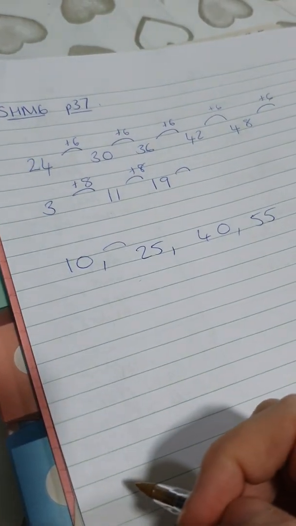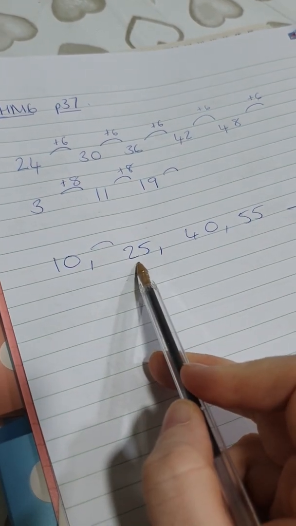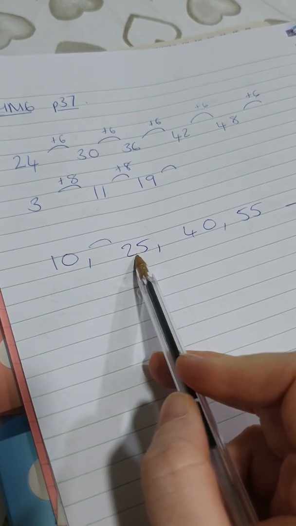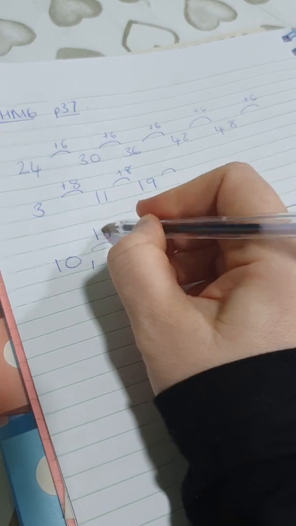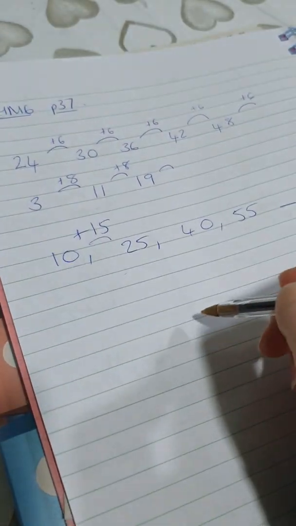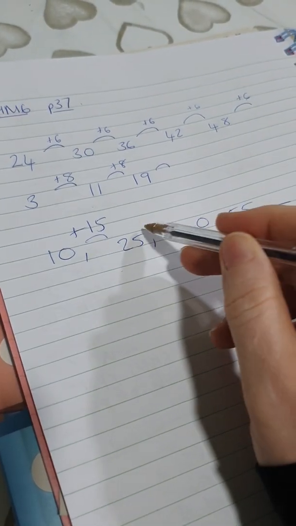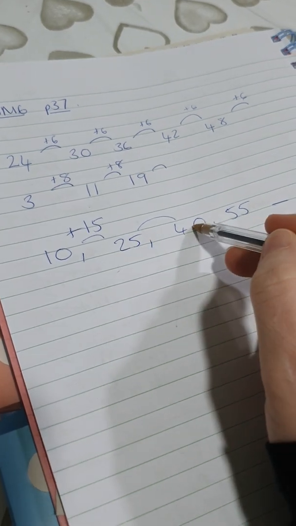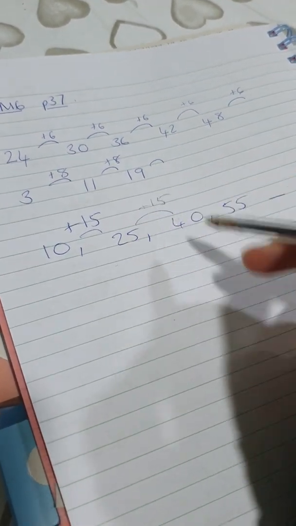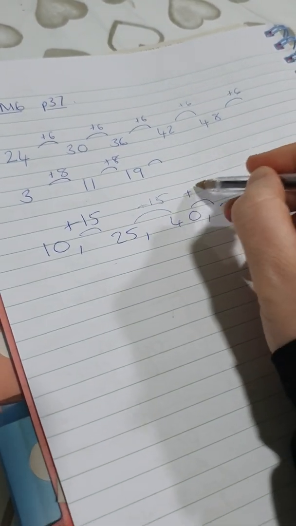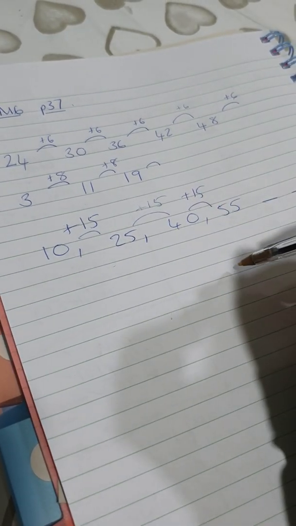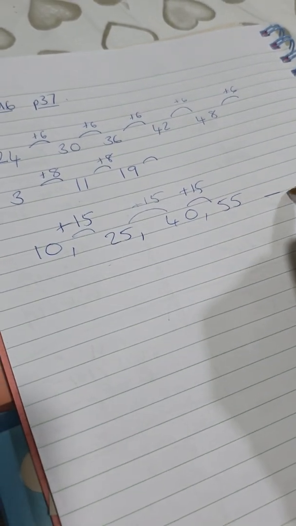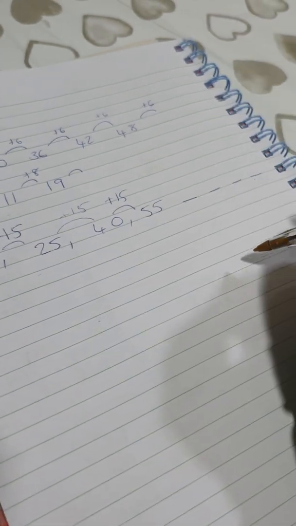So what I would think is, right, what is the difference between 10 and 25? What is the difference? That's what I would start with first. And I know it's 15. Adding 15. So now check, well, does that work for all of these numbers? If 25 add 15 give me 40? Yes, it does. And does 40 add 15 give me 55? Yes, it does. So then I can go ahead and work out my last 4 numbers.